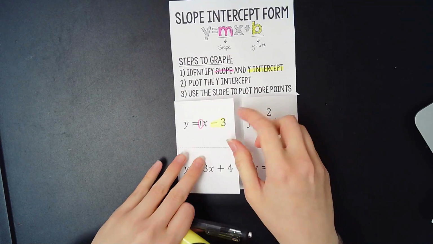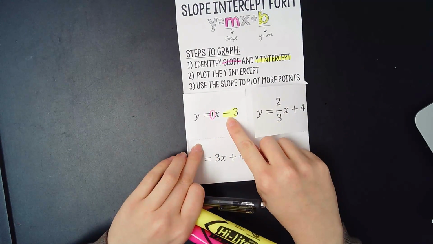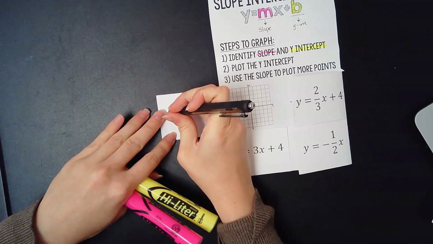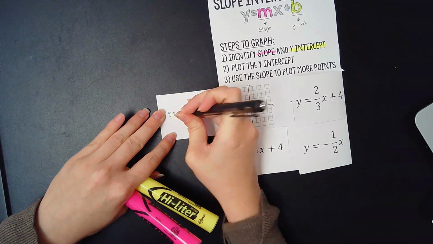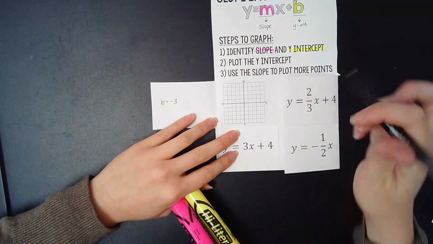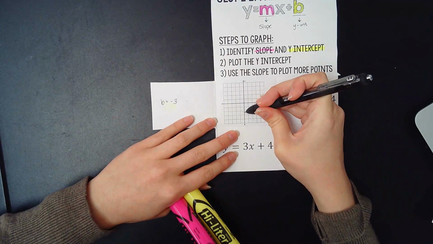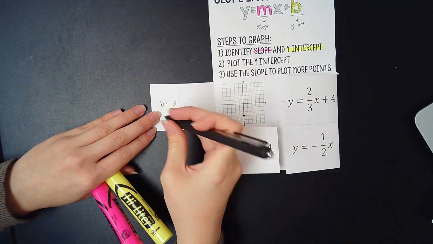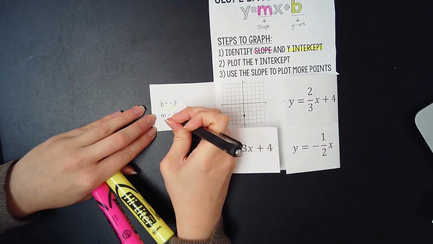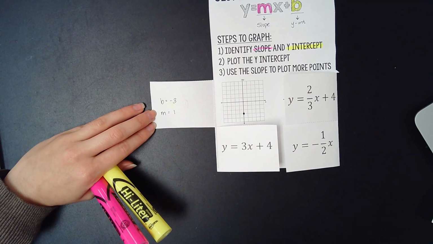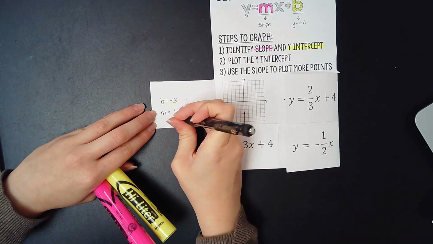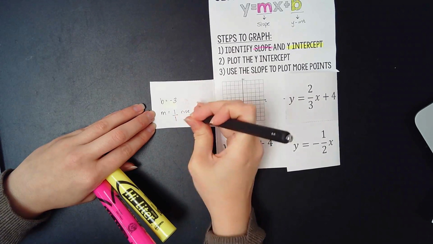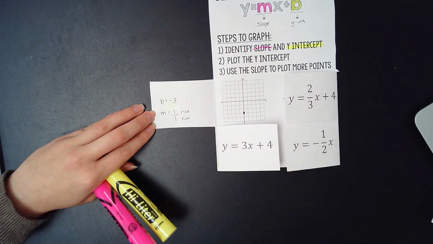I don't see a number here, so I know that means my slope is 1. So when I'm graphing my line, I'm going to start at -3 on the y-axis. That's b for this one. So my first point on my y-axis is at -3. My slope is 1. And if I wanted to write that as a fraction, I would write it as 1 over 1. So that means my rise is 1 and my run is 1.